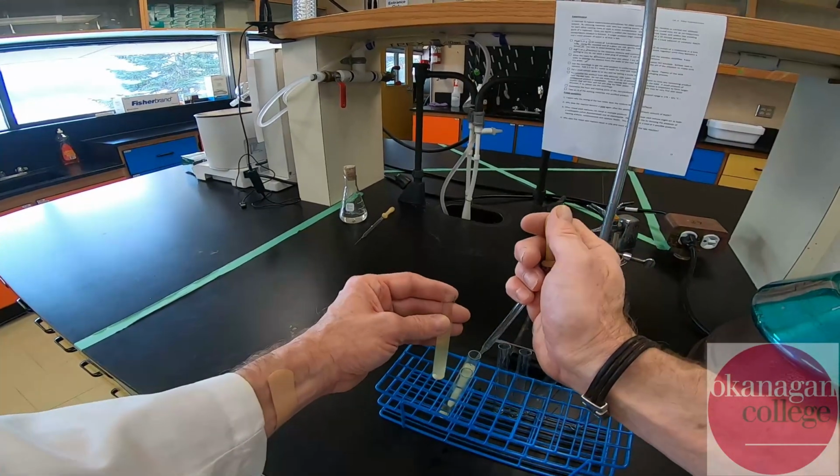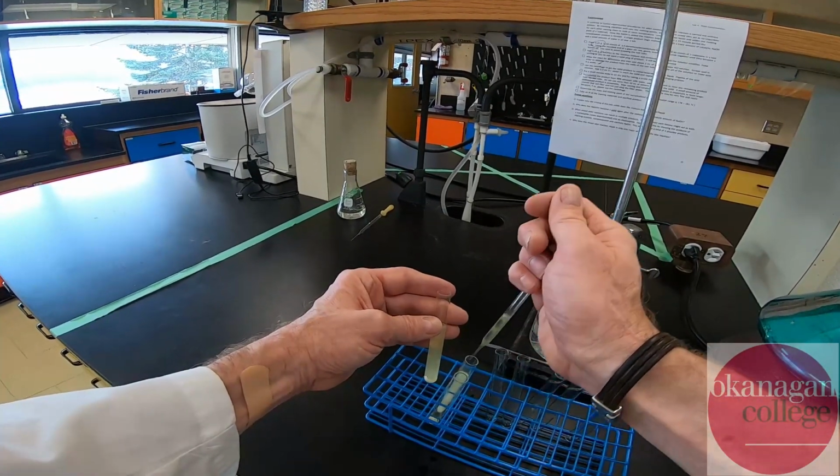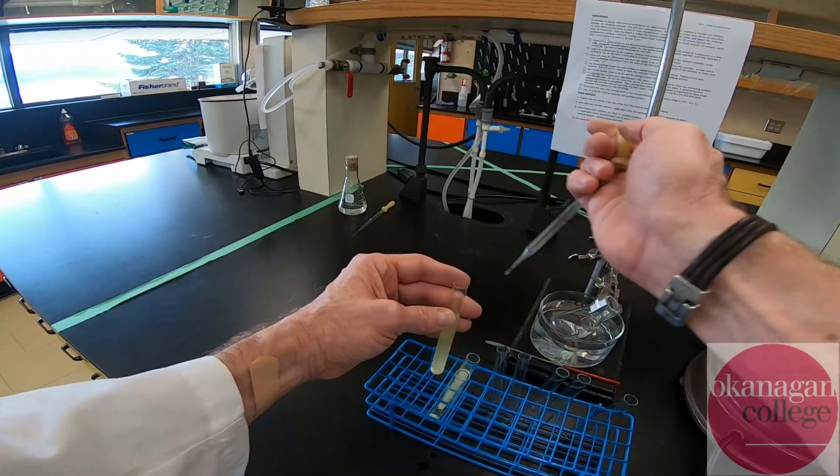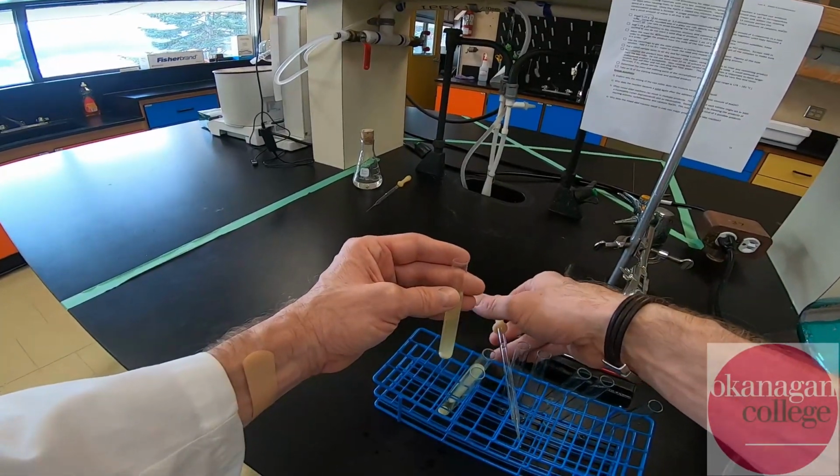I'm going to be balancing out the test tubes a little bit so the approximate volumes are the same before I do the last centrifuge.